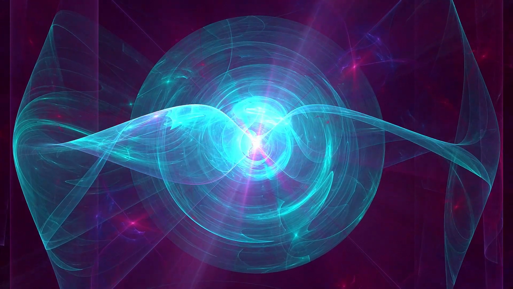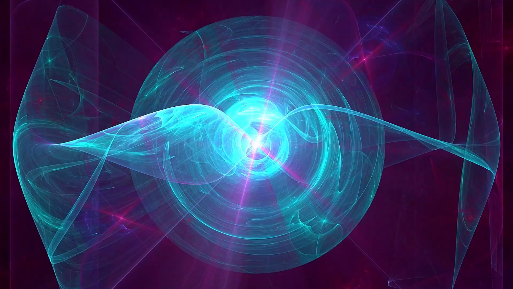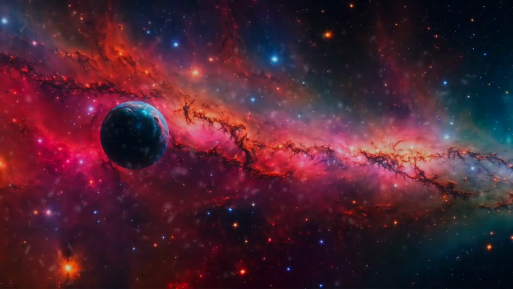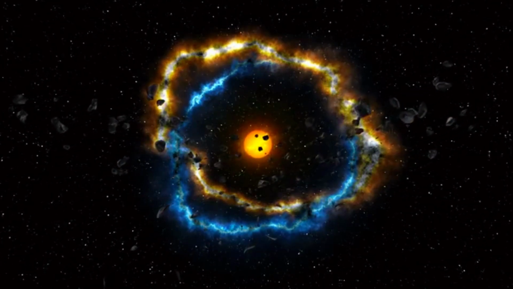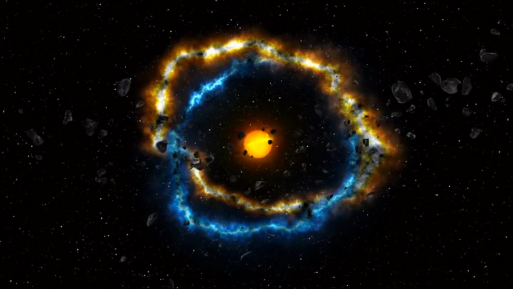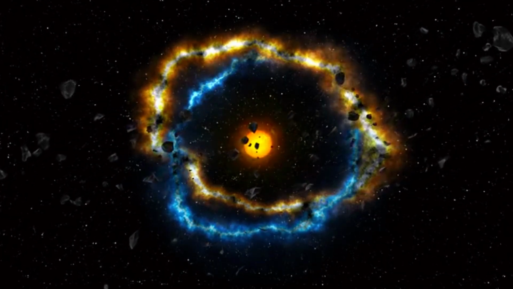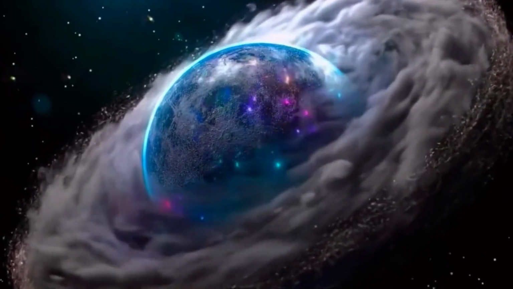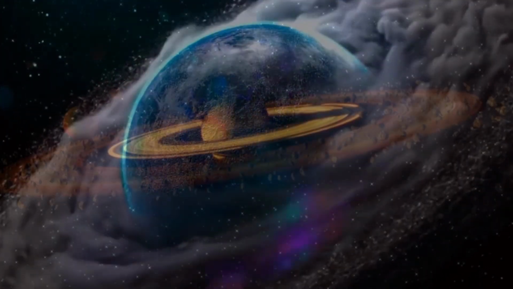You are not a localized object, you are a localized peak in a field that stretches to the ends of the cosmos. But here is where the story gets truly strange, the part that typical documentaries usually skip because the visualization starts to fail. We are used to thinking of the atom as a 3D object because we live in a 3D world. But for multi-electron atoms, the wave function cannot be visualized in ordinary space at all.